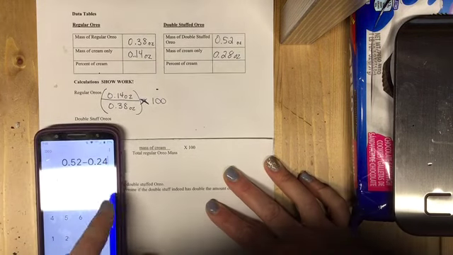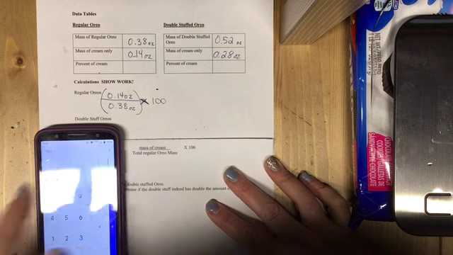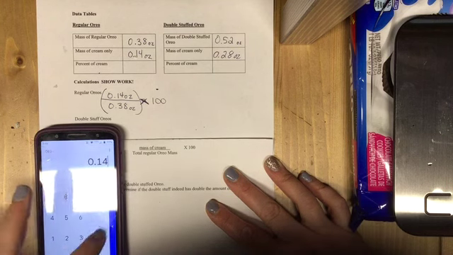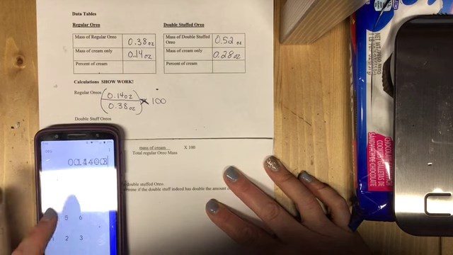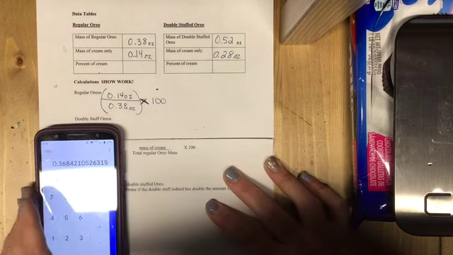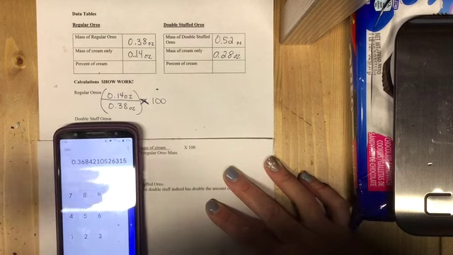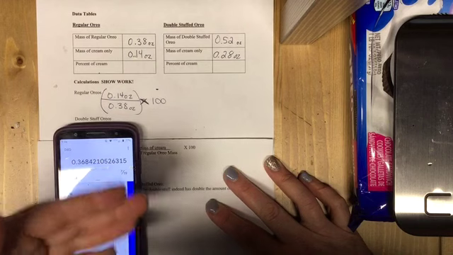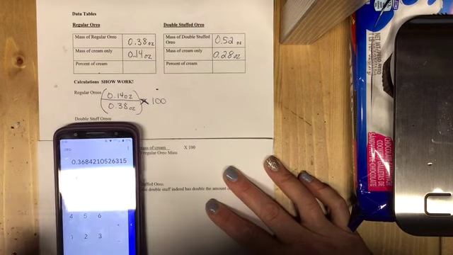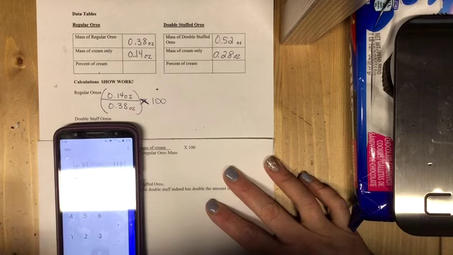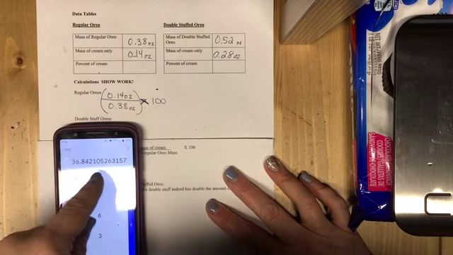Now I'm going to do this in the calculator, okay? So I'm going to do 0.14 divided by 0.38. I always hit equals. It's really a good thing to hit equals before you times by 100. Some calculators, like mine, actually will do the correct calculation, but others will not. So just be mindful of that. So I'm going to do that times 100. Right? So I get 36.84% cream.